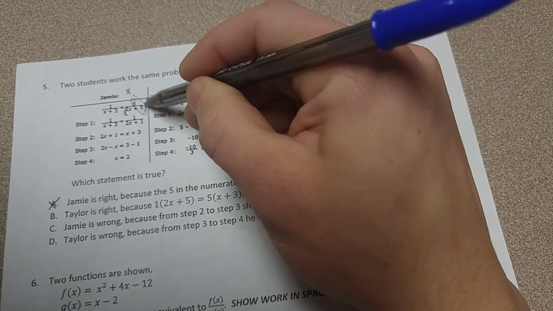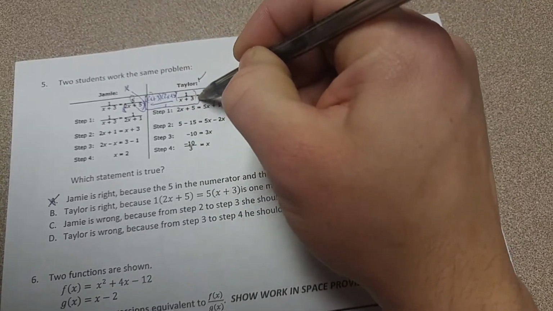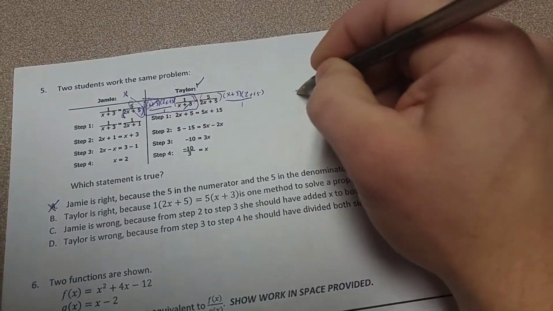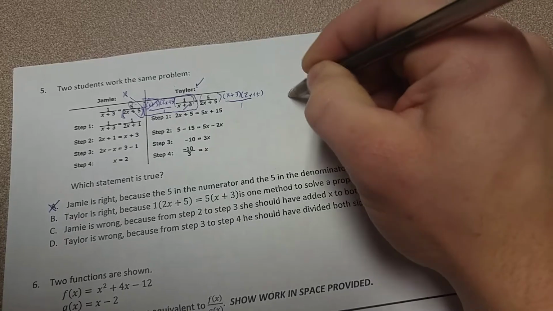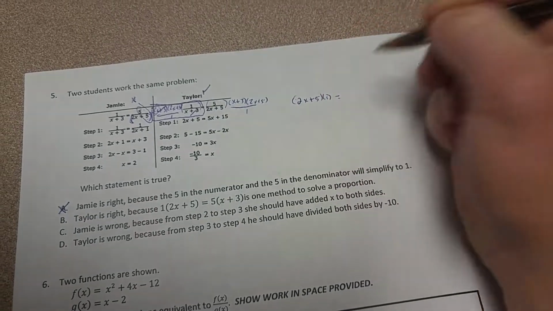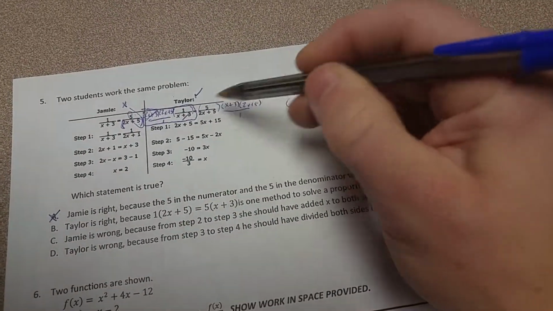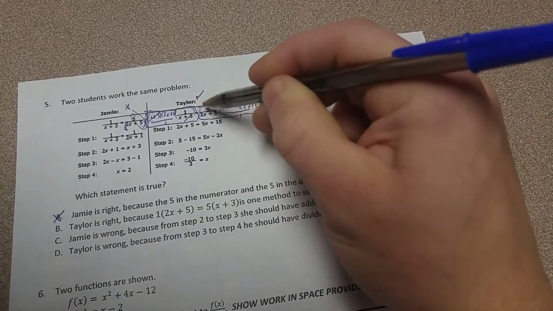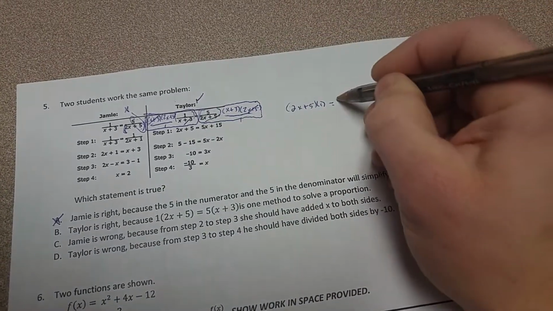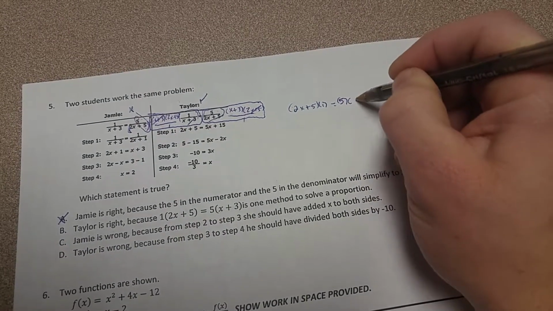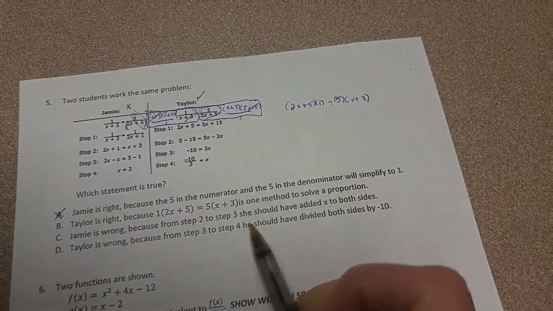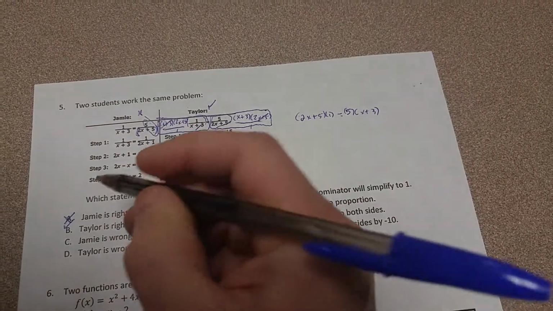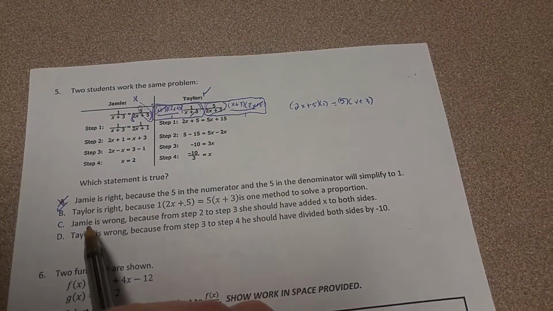And then if you look at this side right here, the x plus 3 cancels, so you're left with 2x plus 5 times 1. And then on this side, the 2x plus 5 cancels, and you're left with 5 times x plus 3, which is, in fact, exactly what this is. So that one seems to be correct. Let's go ahead and check the other ones to make sure that they're incorrect.